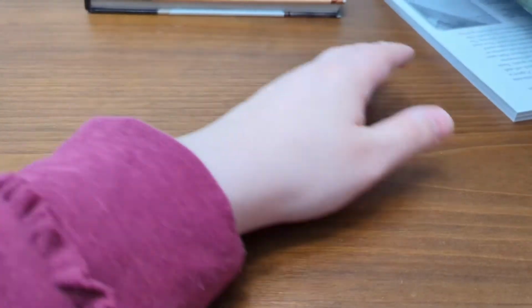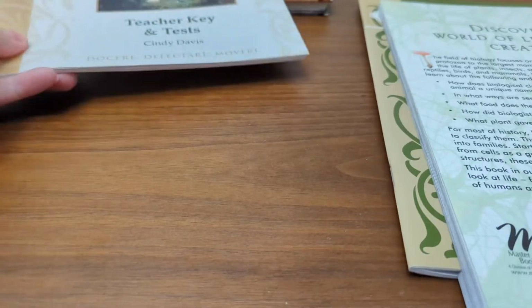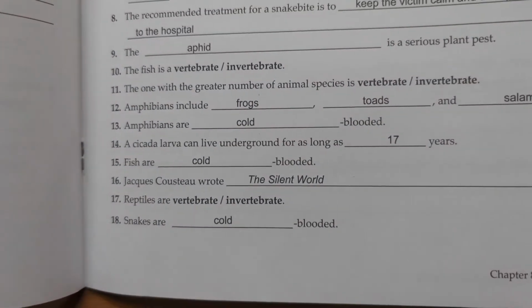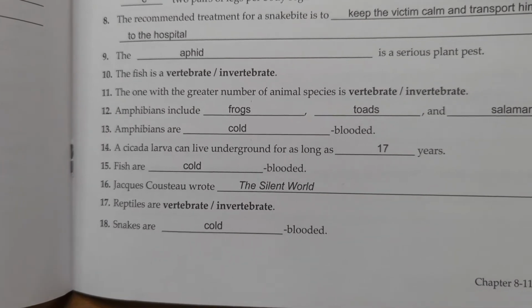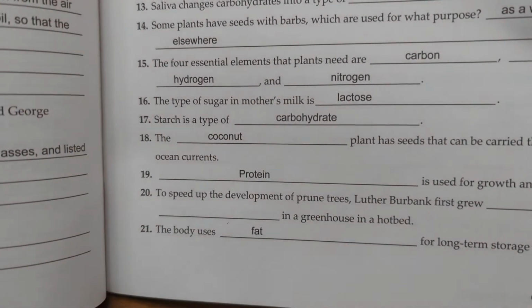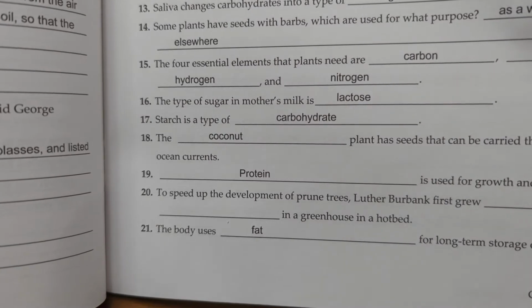Next, he does World of Biology. This goes down to the fungi level. This has the teacher key and tests. Some of these test questions are a little bit harder for him. So sometimes I do allow open book.